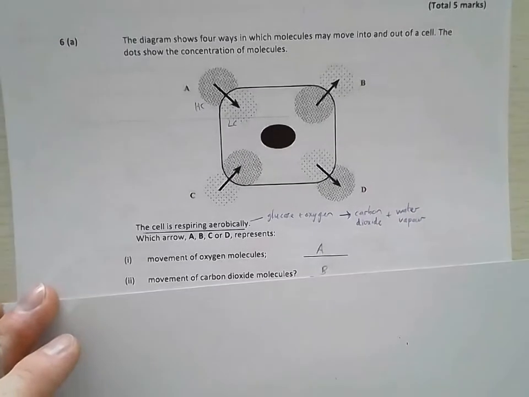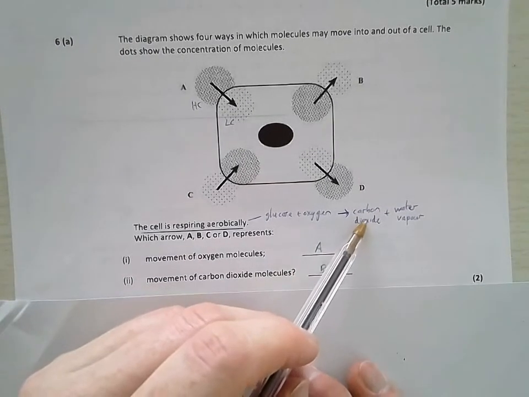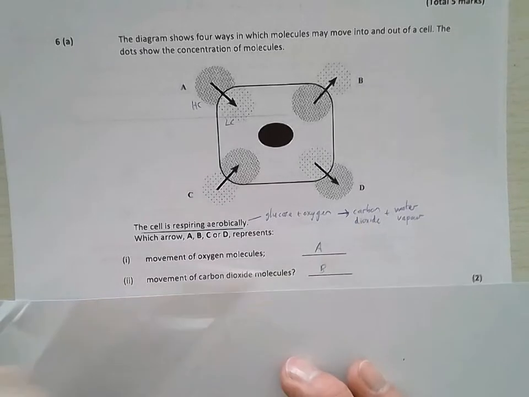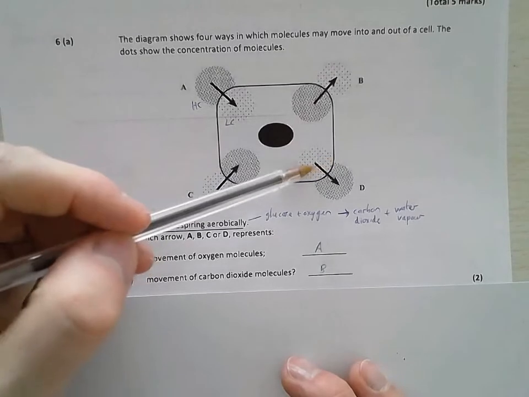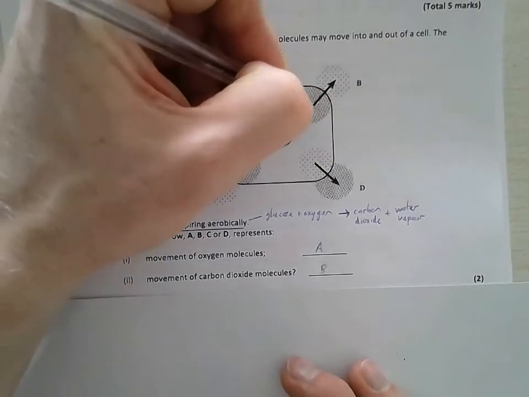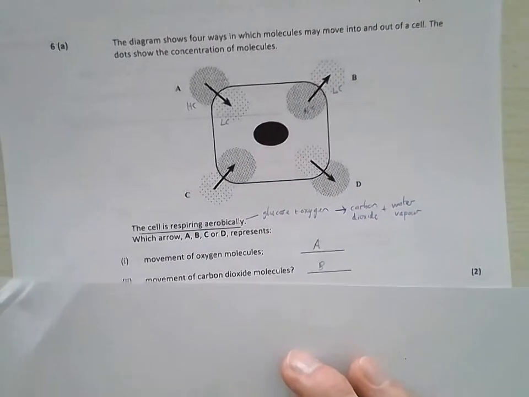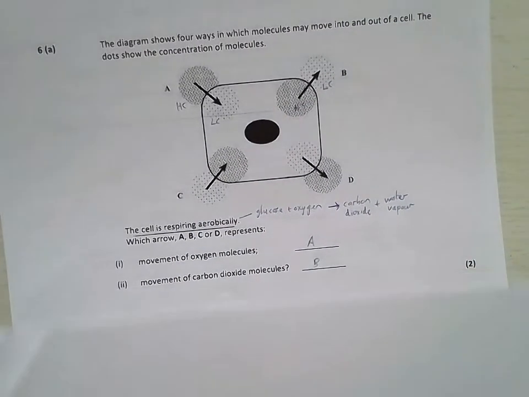Then movement of carbon dioxide molecules, well, the cell's going to want to get rid of carbon dioxide. But again, it's going to happen by diffusion. So this time, we need to look at these 2 arrows. So they're moving out of the cell, but because it's diffusion, we want high concentration to low concentration. So it's going to be B this time.